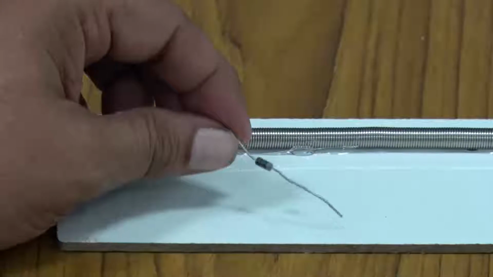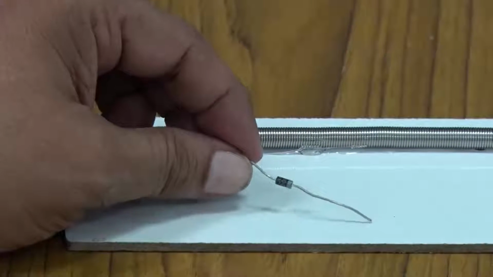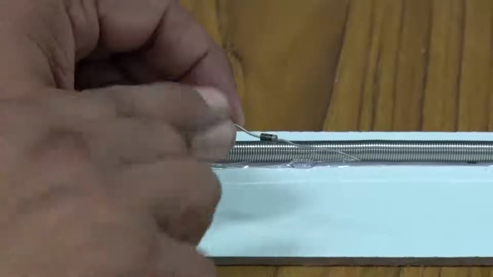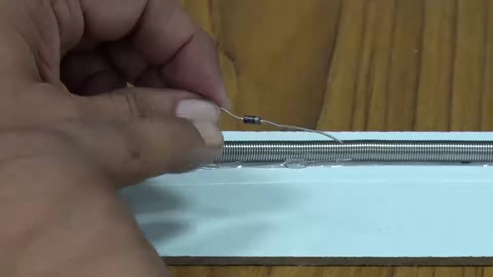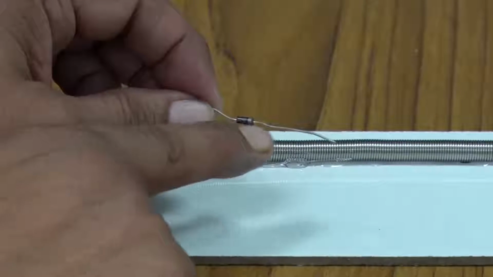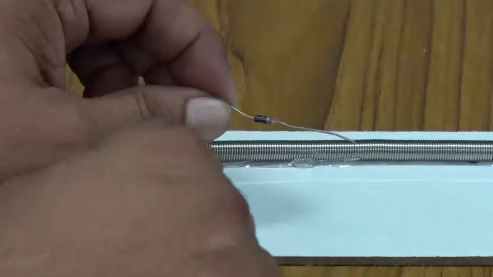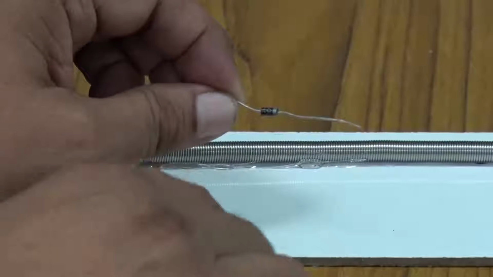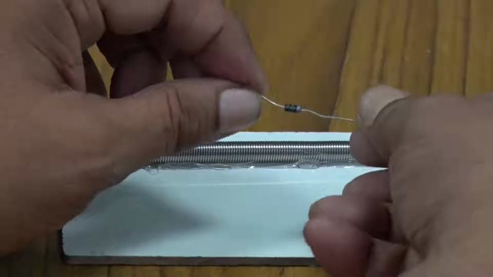commonly you get this type of p-n junction, and you can see it is a black covering, your all semiconductor is inside that, and at this right end, you can see a silver band. I hope you are able to see that silver band.